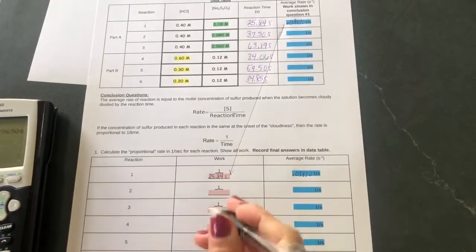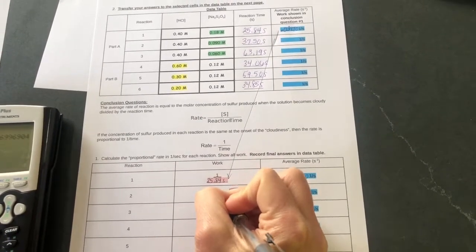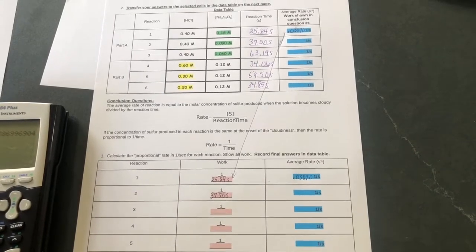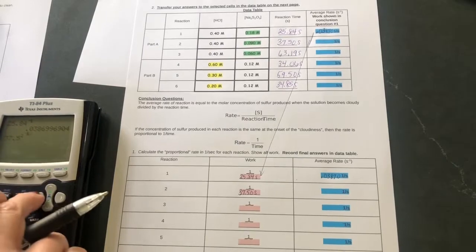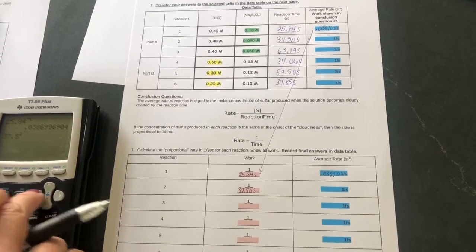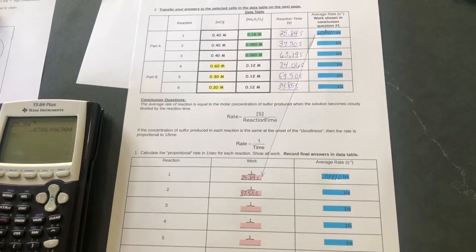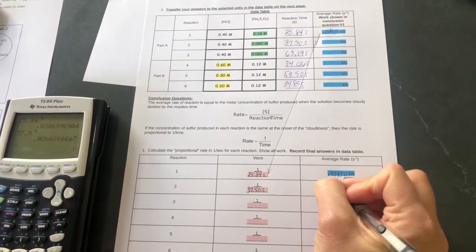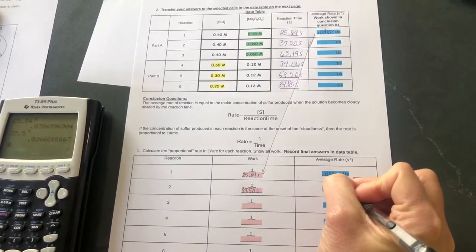For the second one there, it's 37.50 seconds. So I'm going to take the inverse of 37.50 seconds. And when I do that, I get 0.02667.